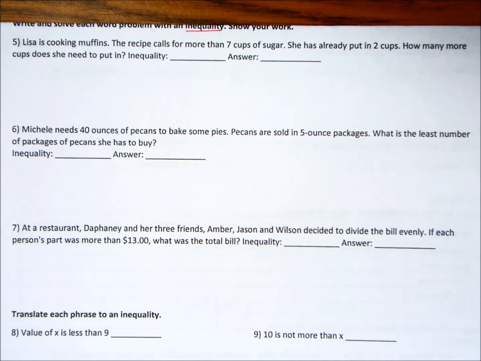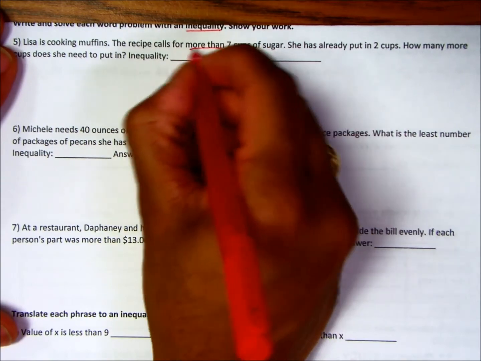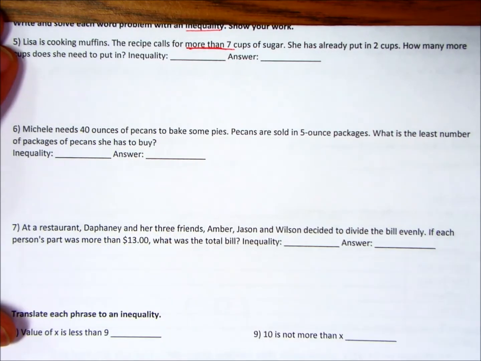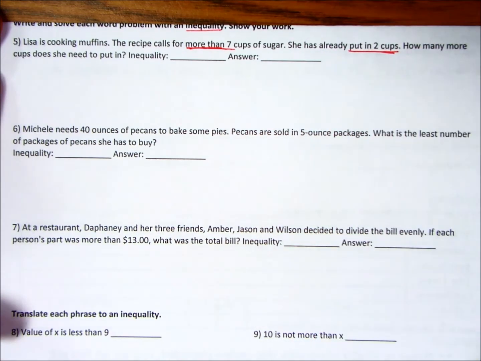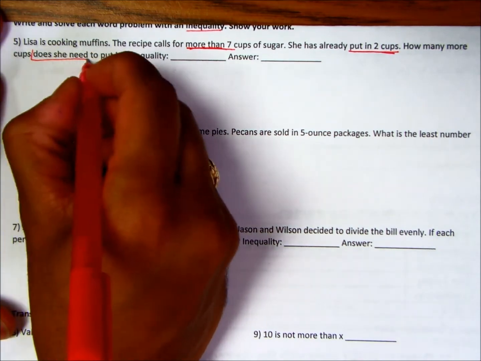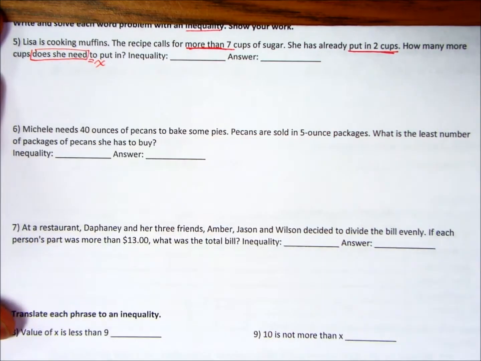Read it one time, get an idea of what it's looking for. Now read it a second time and mark out or single out your numbers. The recipe calls for more than 7 cups. And she already put in 2 cups. How many more cups does she need? That's what's missing. I don't know how many she needs.